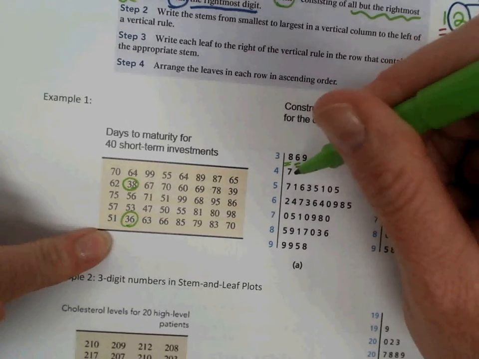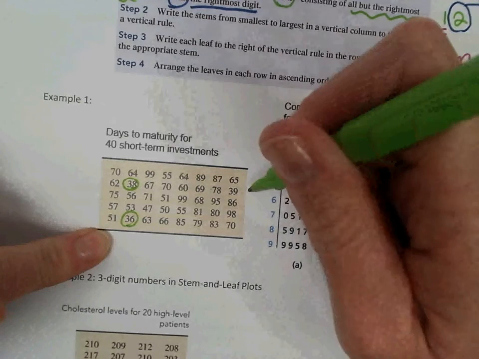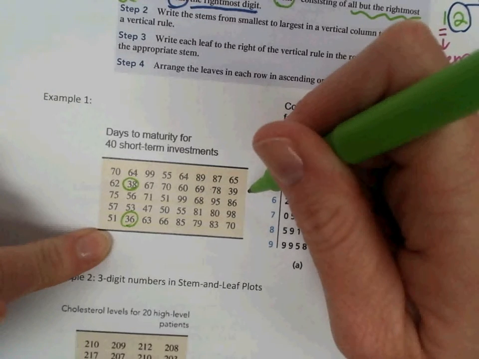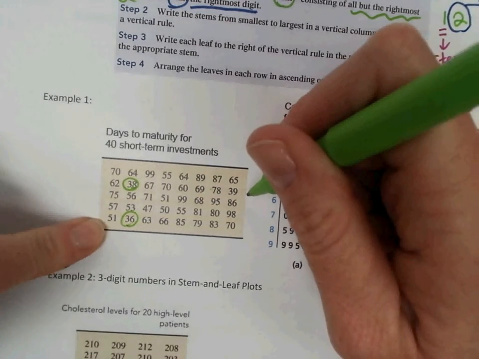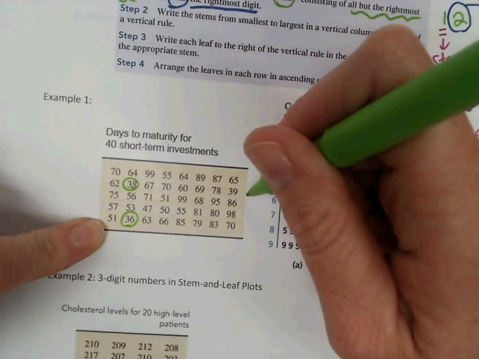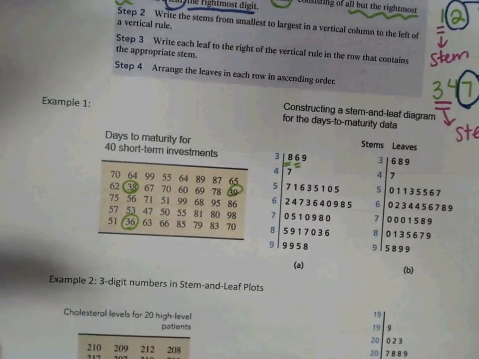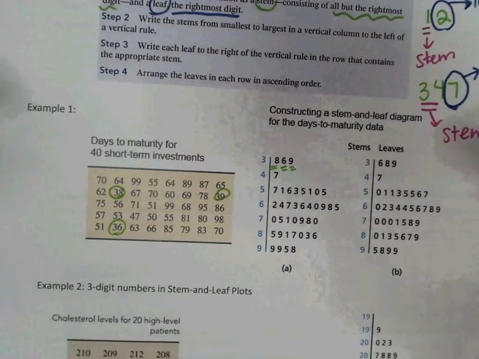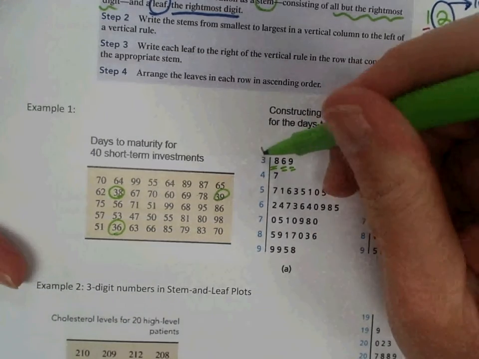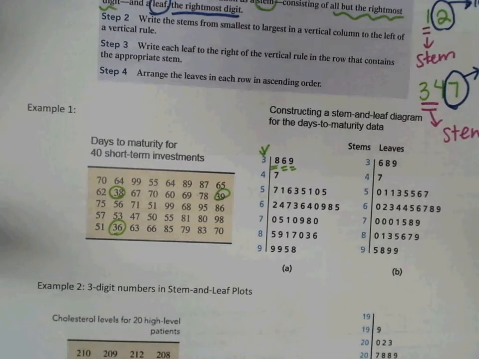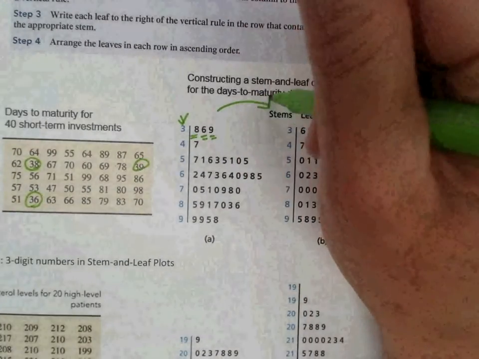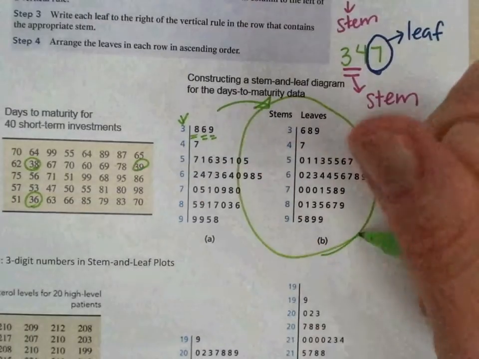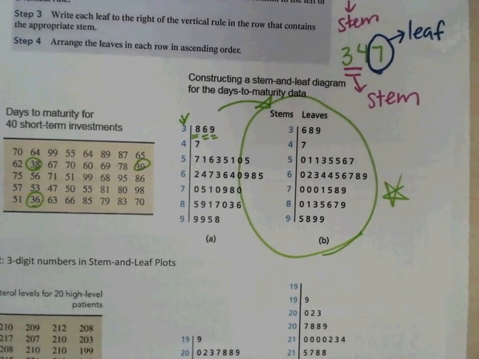And then there's a 39, somewhere in here, the last row, second under 65. Thank you. So you've got all of these with the stem of 3 and the leaves are 8, 6, and 9. You do want to put those in order. This is the final display right here.